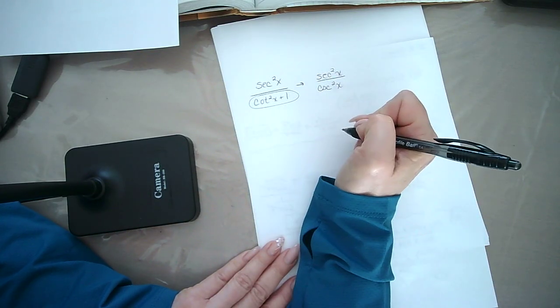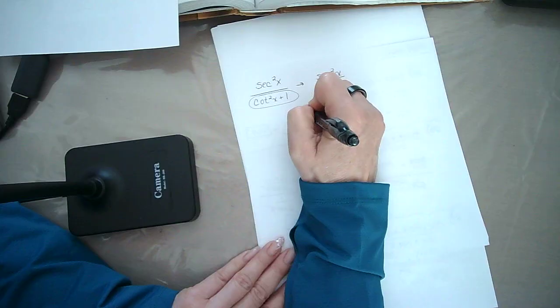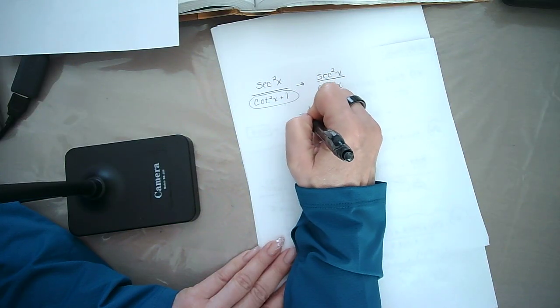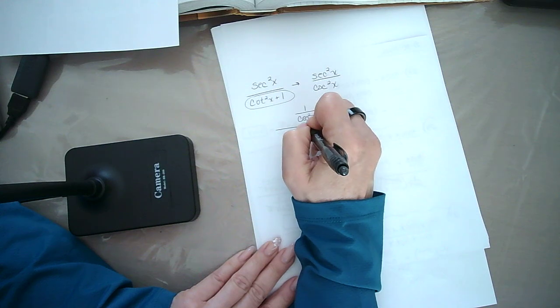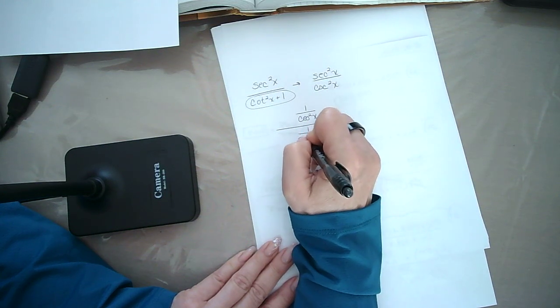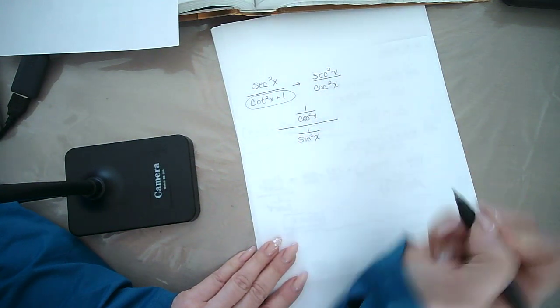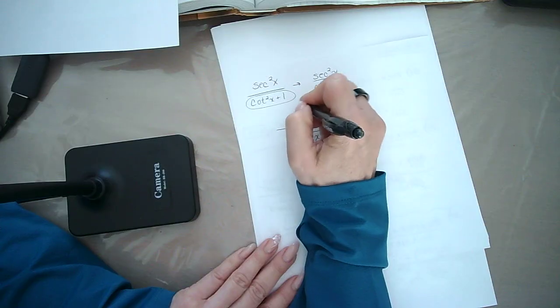Secant squared is really 1 over cosine squared x divided by cosecant squared, which is 1 over sine squared x. Let's do the math, guys.